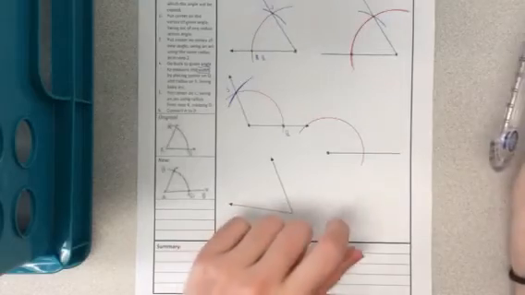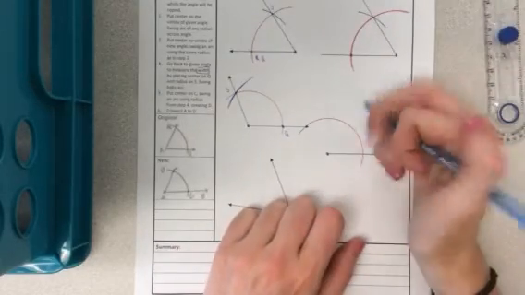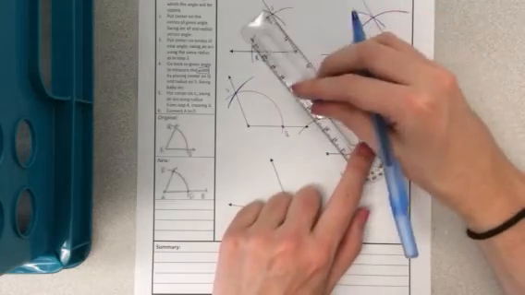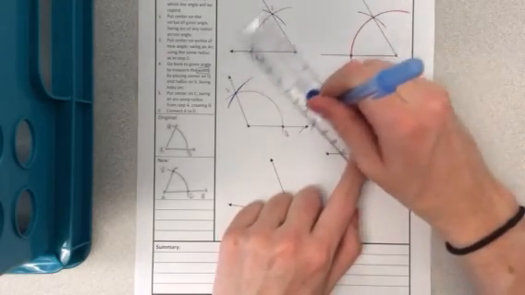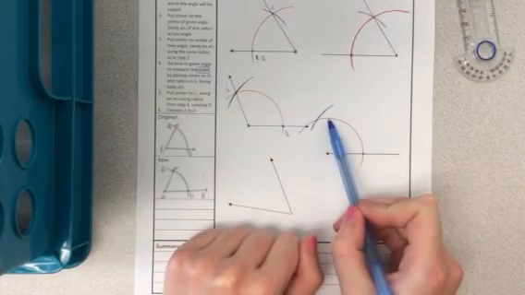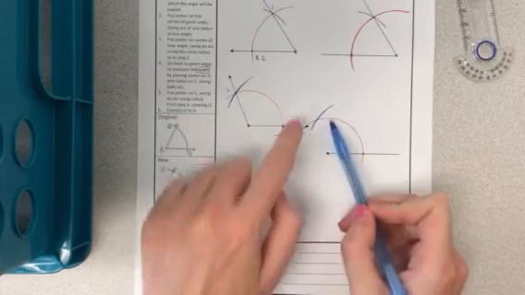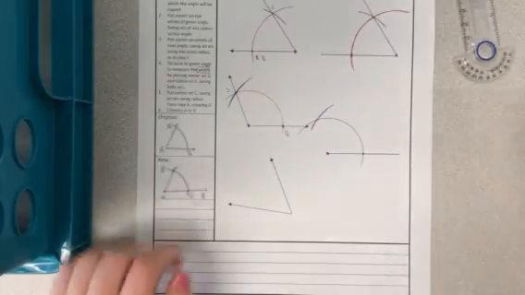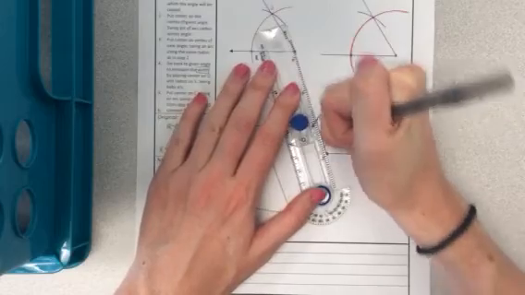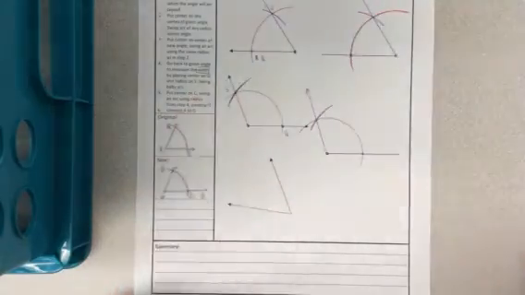I'm going to pick my compass up, move it to this point over here. Swing my arc so it crosses the other arc. All right. Now again, if I would have stopped my red mark here, it wouldn't have helped me because then I'd have these two lines that aren't going to cross. But since they did cross, I can go ahead and draw this one in. All right. There you go.